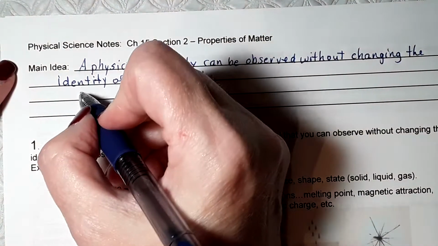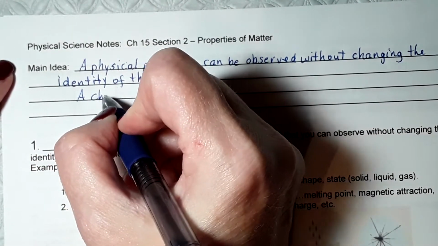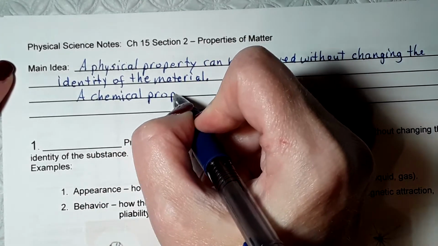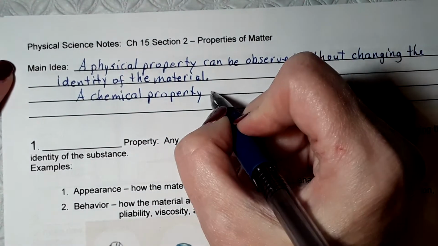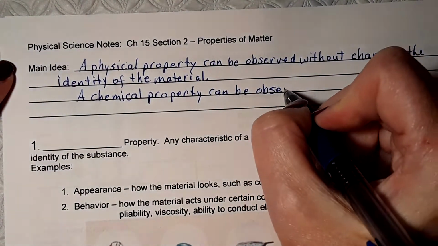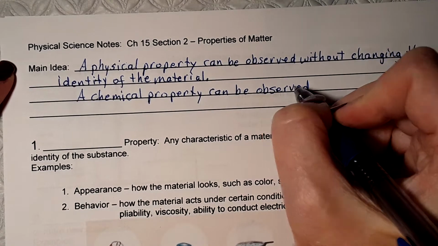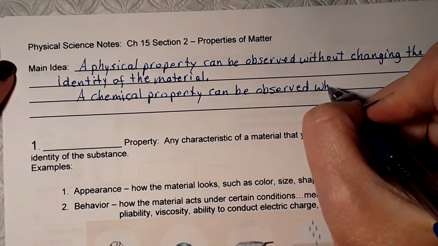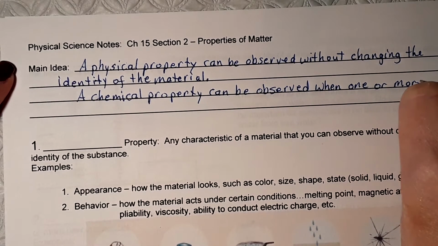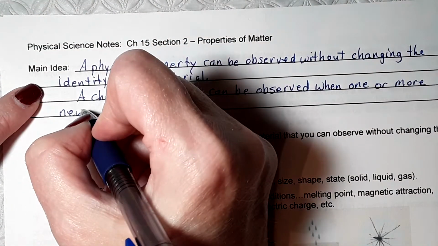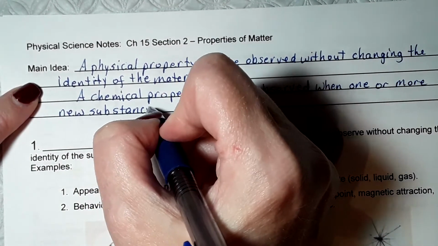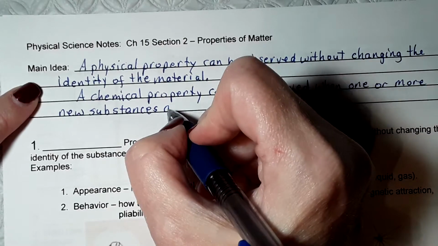The second part to this main idea, a chemical property can be observed when one or more new substances are formed.